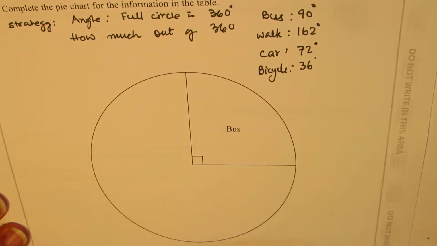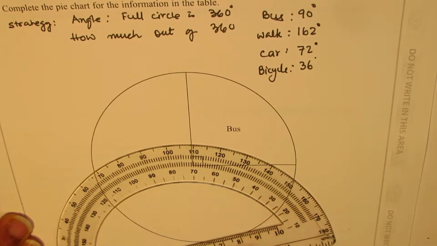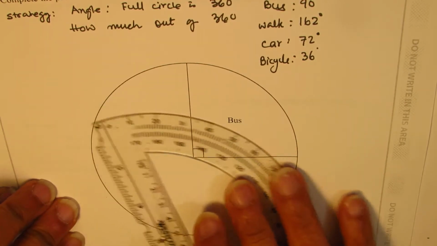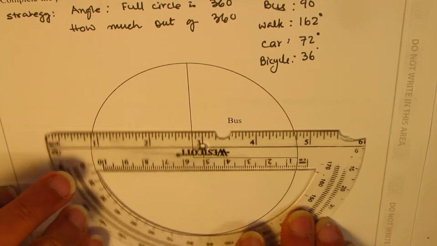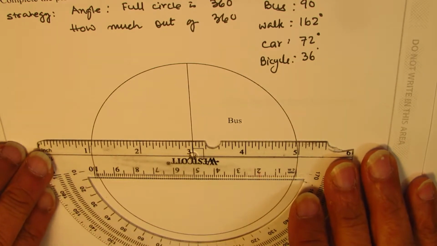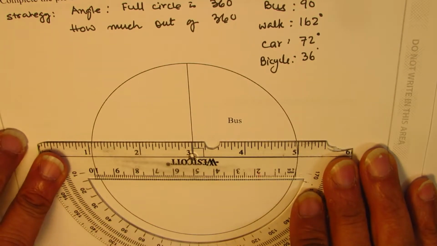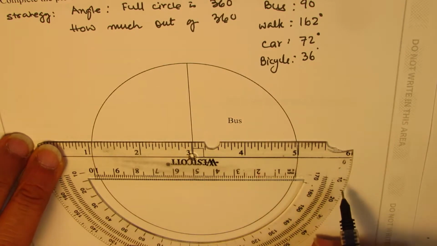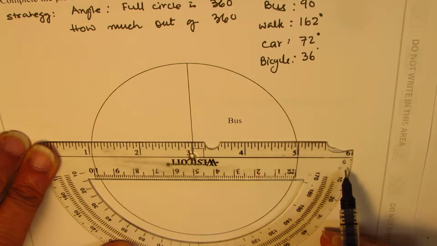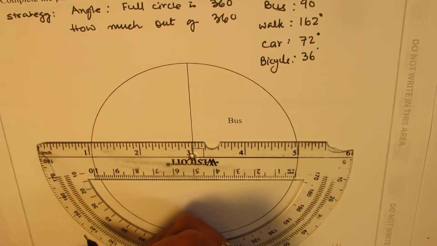So here is the one which I'm going to use. We already have the bus. Now let's say 160 degrees for walking. Let me put it the other way. So we'll go like this, right? Is it clear to you? Right. So we have this. Now we have to draw 162. Keeping this side as 0, which is right there, 162 will be kind of here, right?